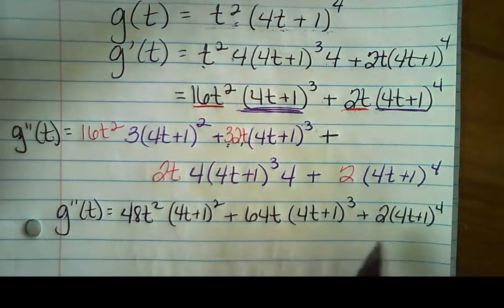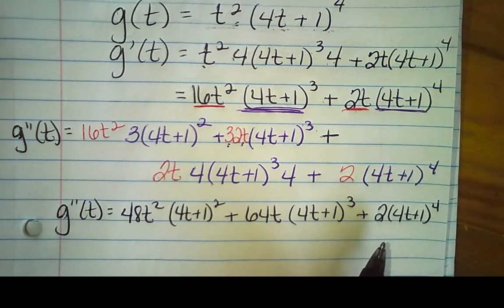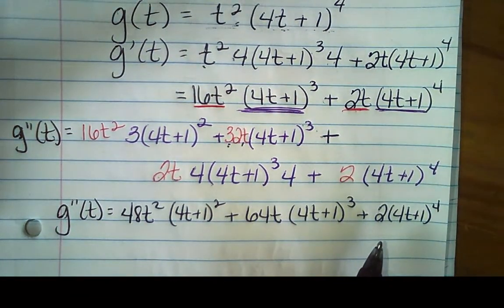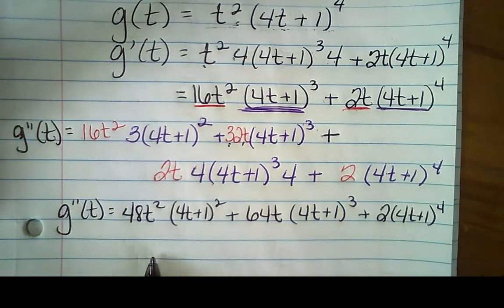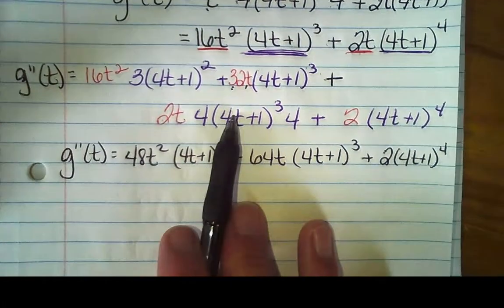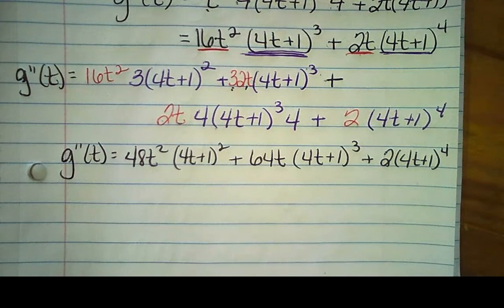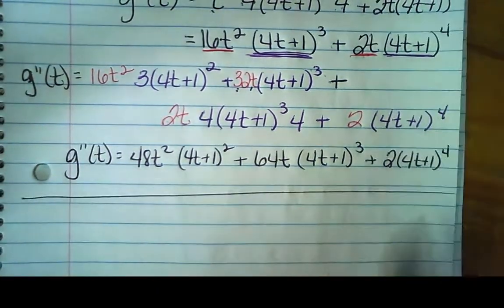So you don't have to get here. But for instance, if I asked you to take a third derivative, boy howdy, you'd want to go here, because this is a whole lot cleaner to differentiate than this would be. Okay, so that's just an example of when it can get a little bit scary. So let's do it again.